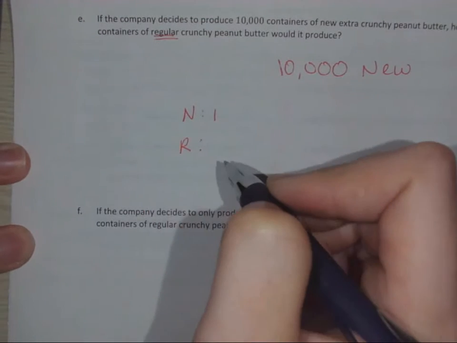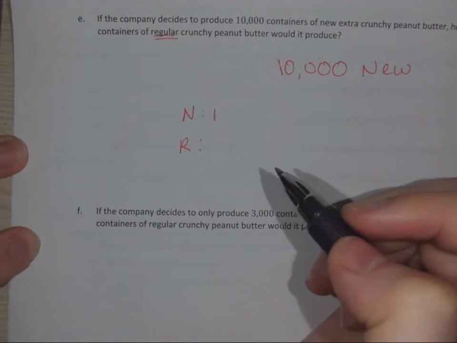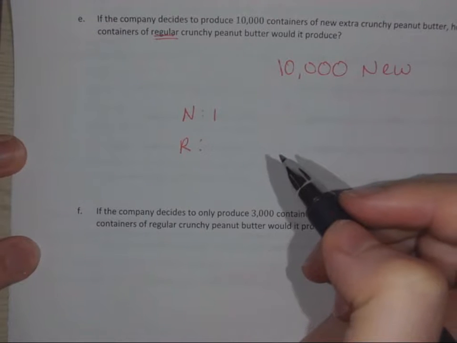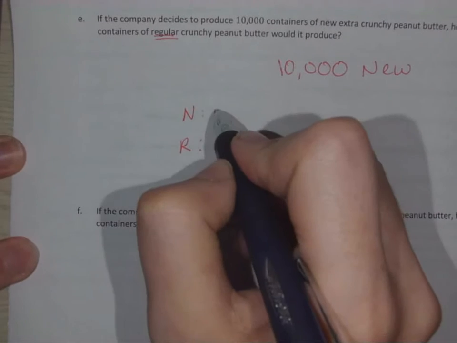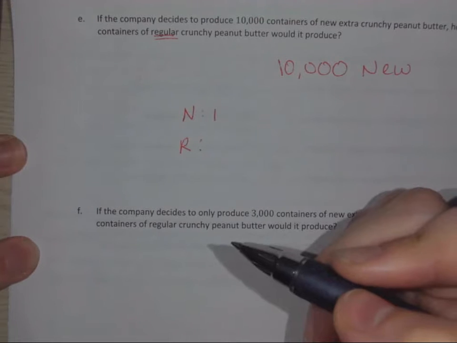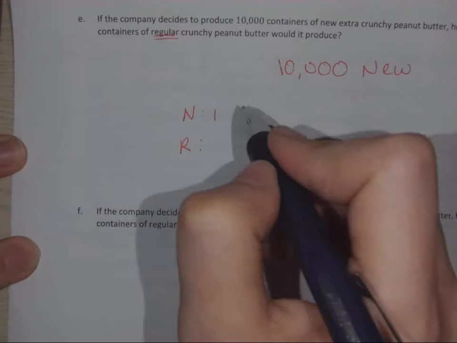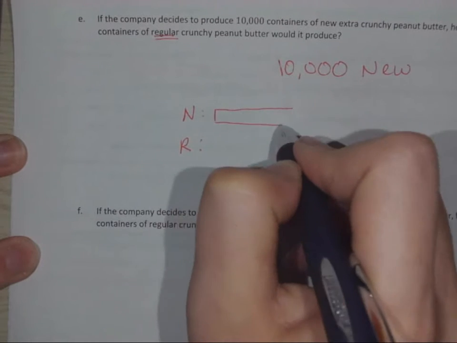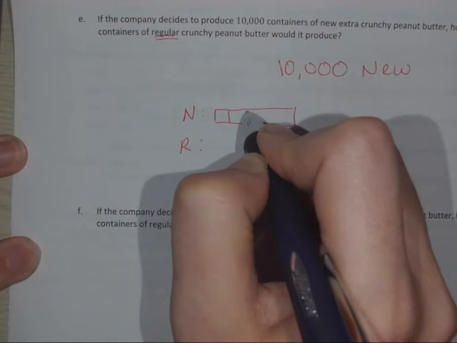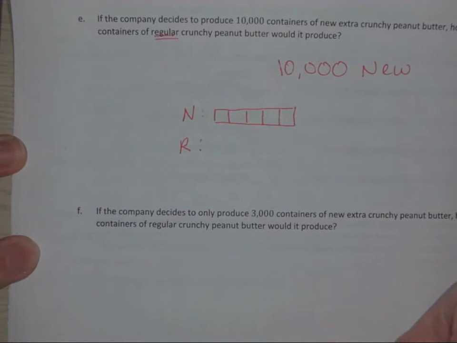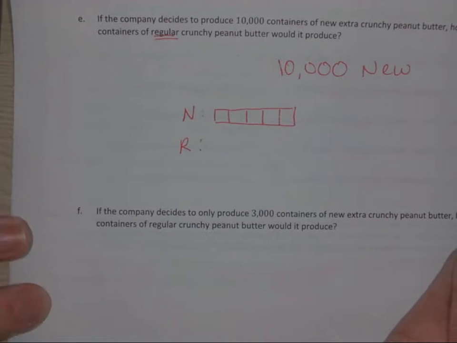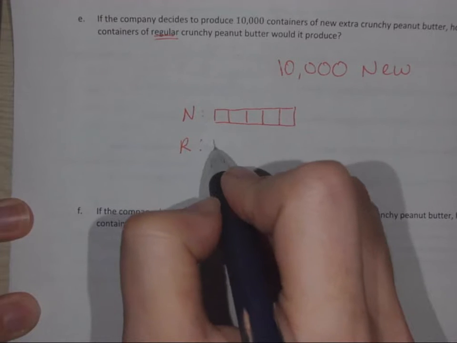How many units should I draw for the new extra crunchy peanut butter, Kalia? 5. How many units for the regular crunchy kind, Julia? 4.